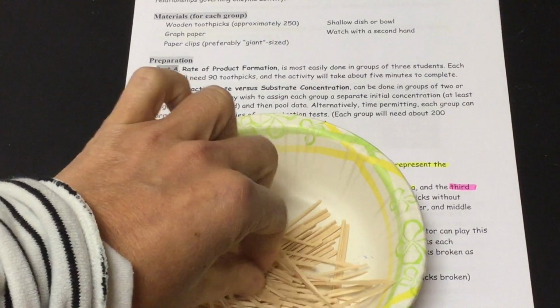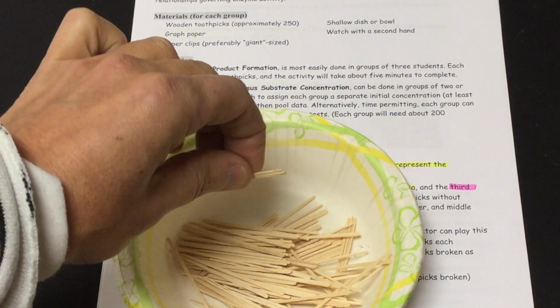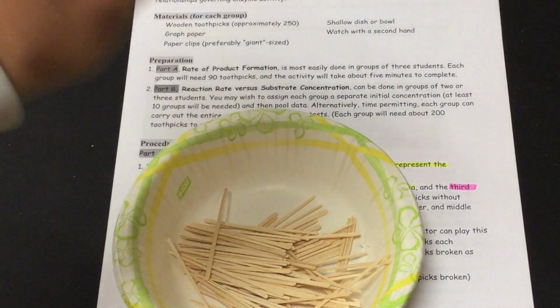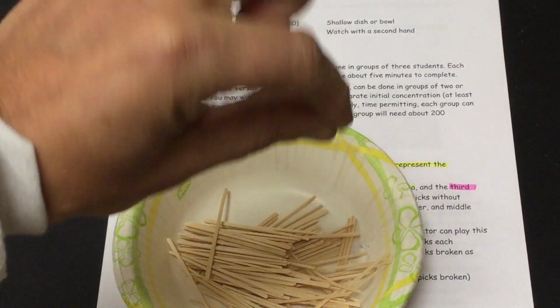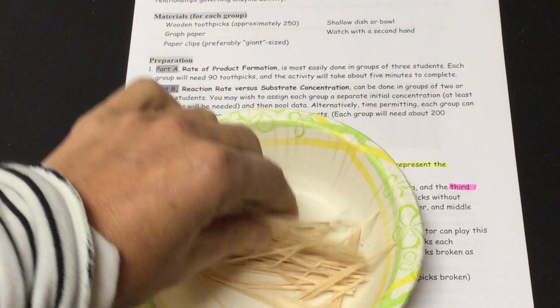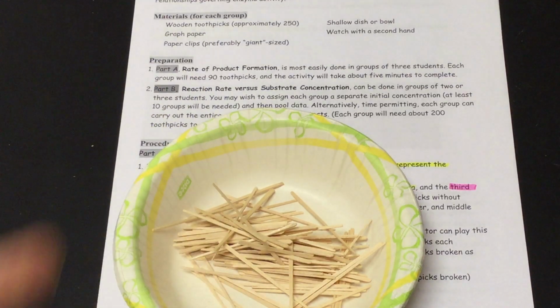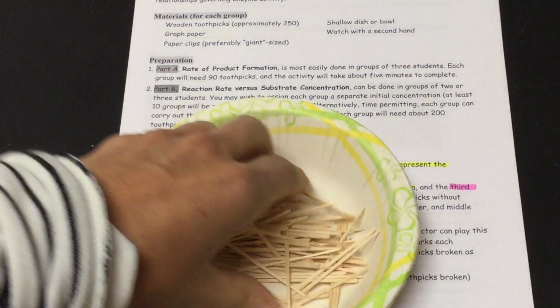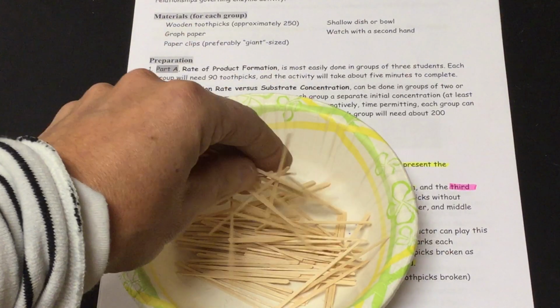So I'm going to pick up one at a time without looking. I'm going to snap it in half. Enzymes working on substrates. I have a substrate enzyme complex here. I'm going to leave them in the bowl. I cannot re-break the ones that are already broken. I have to find a new substrate each and every time. I can't act upon something that's already been acted upon.